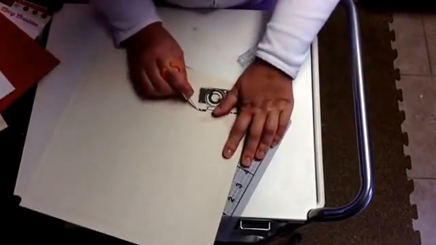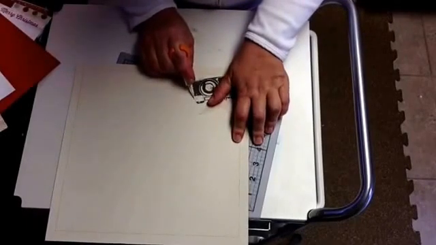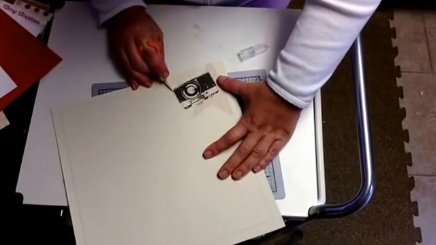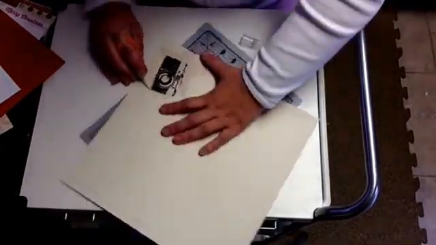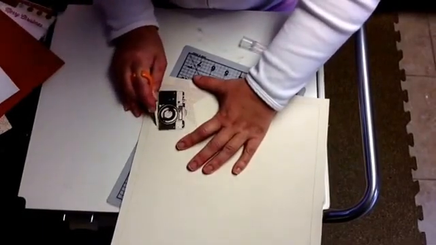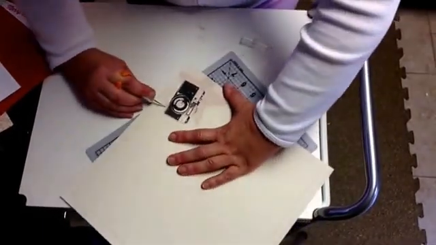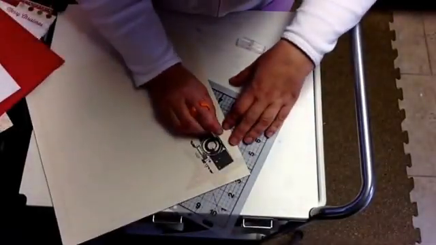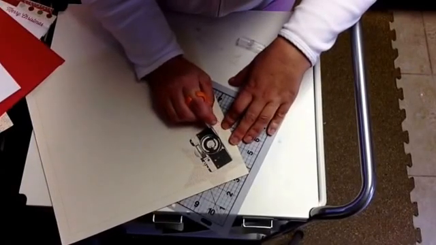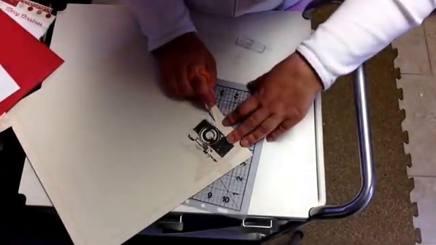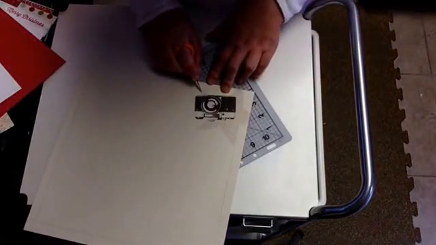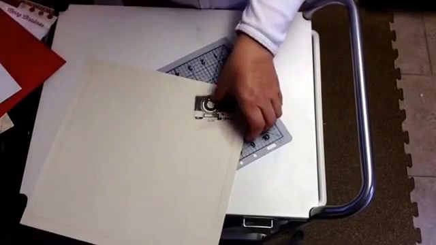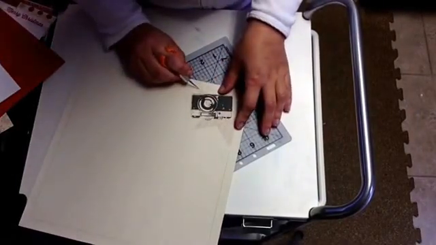So you can really, a more patient person that cuts, fussy cuts is what they call this in scrapbooking, could probably do a better job than me. But I'm not all that concerned about being super precise. I'm just more concerned about keeping my fingers out of the way. Okay, I think I got that all cut out. Let's see.